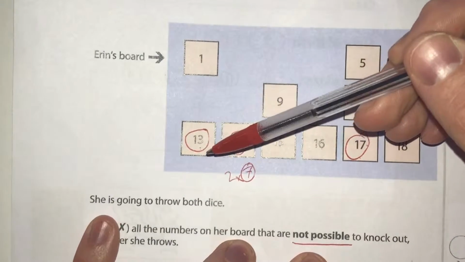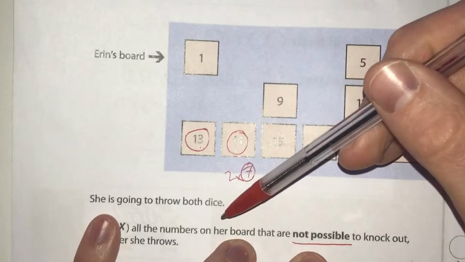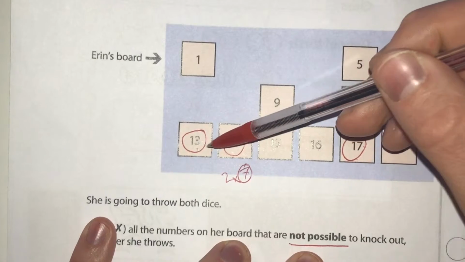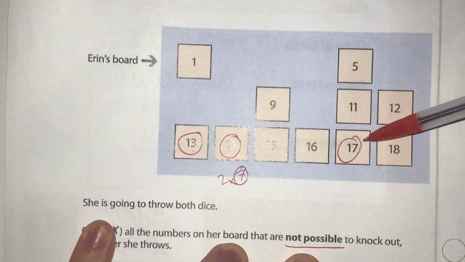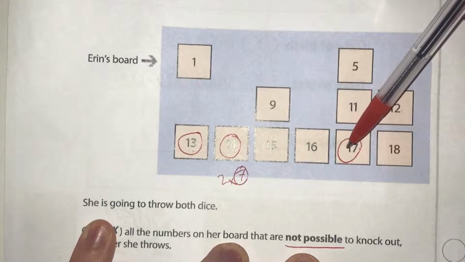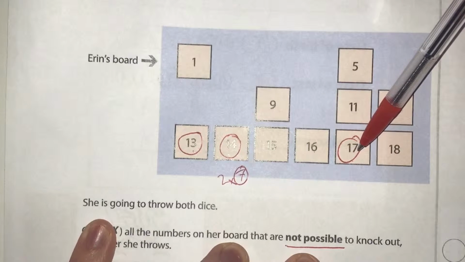Well, I know 6 is the biggest I can get when I roll 1. 6 add 6 would be 12, or 6 times 2 would be 12. No way making 13. I also know 13 is a prime number. Similarly, 17 is a prime number. So, I can't make 17. I definitely can't add anything to get to 17 either.